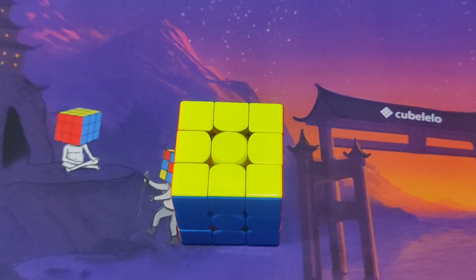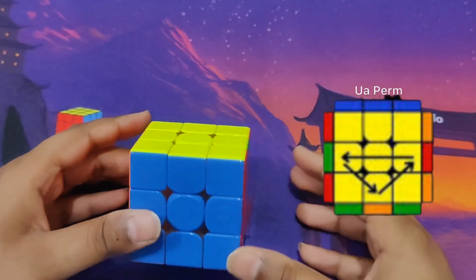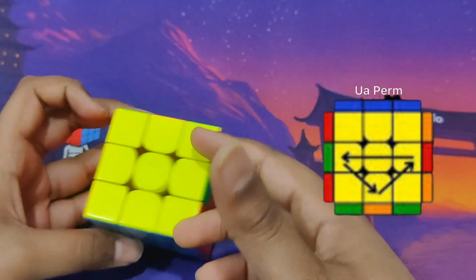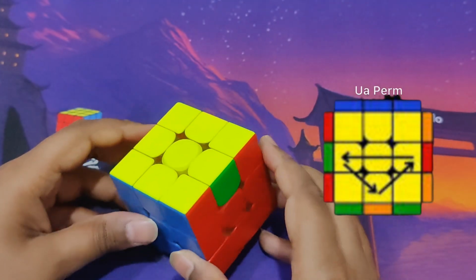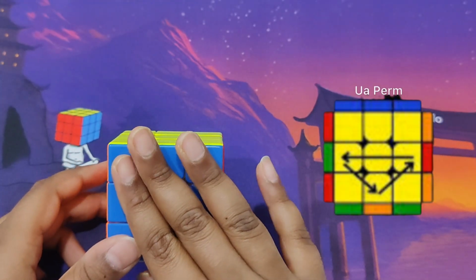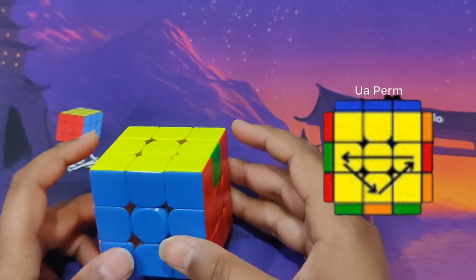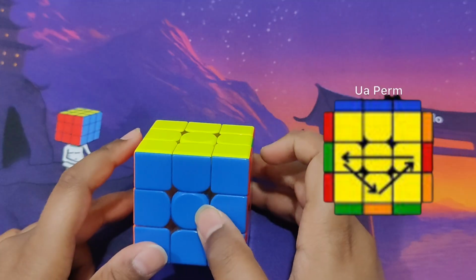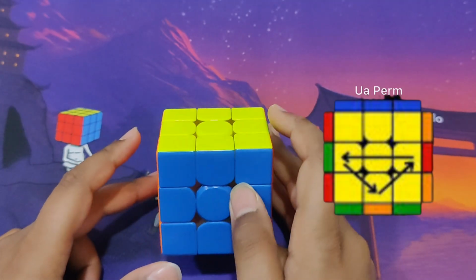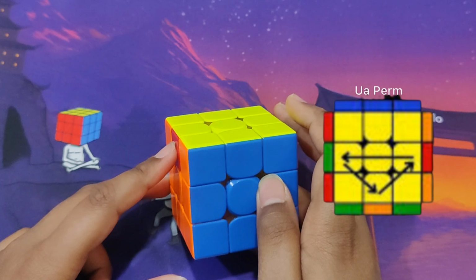Now for the edges only algorithms. First, let's start with the U A perm. For recognition, an entire layer will be solved and all the other corners will also be solved. So for this, hold the solved layer in front, but this is the small difference between the U A and the U B perm. For the U A perm, the opposite edge will be on the left.